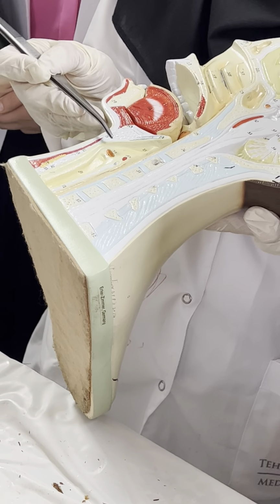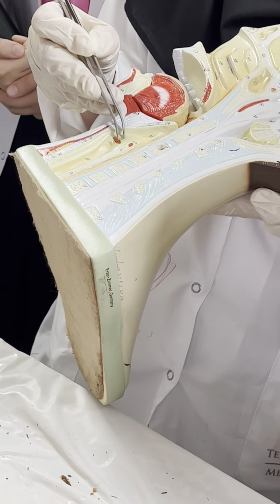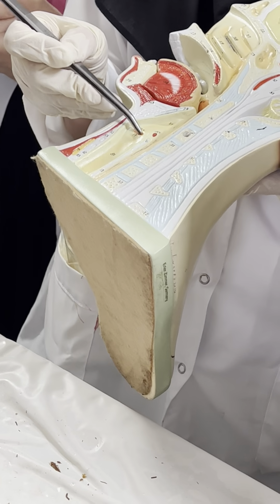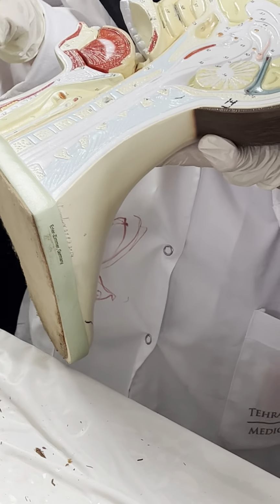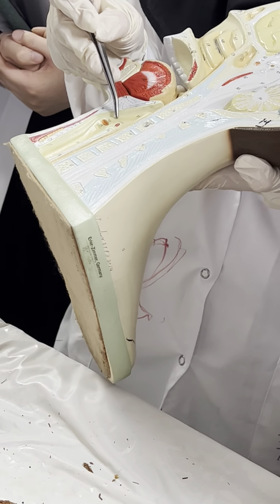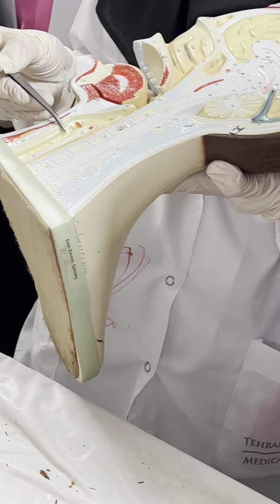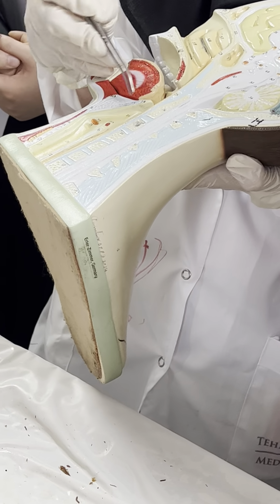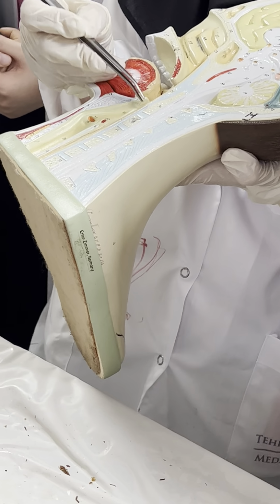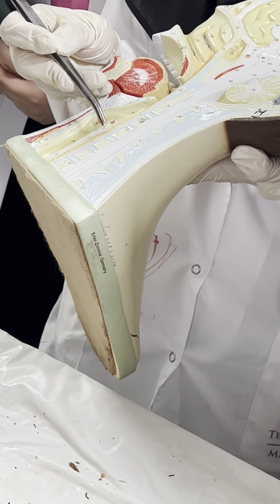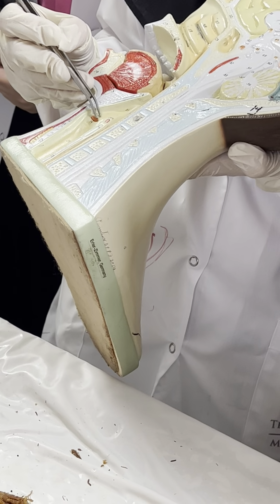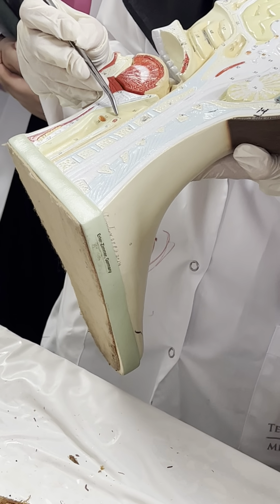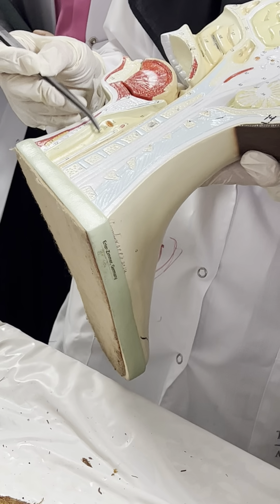In the larynx, you are able to find the vestibular fold and the vocal fold. This orange area is the middle chamber. Here is the vestibule. Here is the infraglottic part. So again, epiglottis, inlet of the larynx, laryngopharynx. Here is the vestibular fold, vocal fold, middle chamber, vestibule, and infraglottic part.